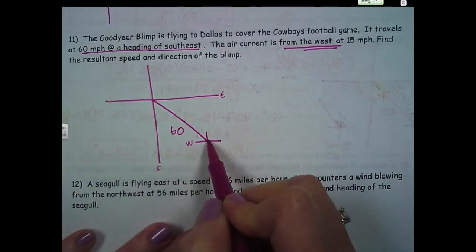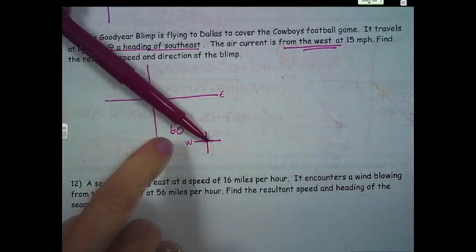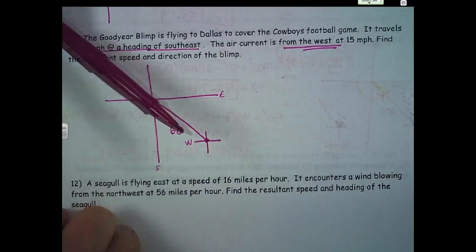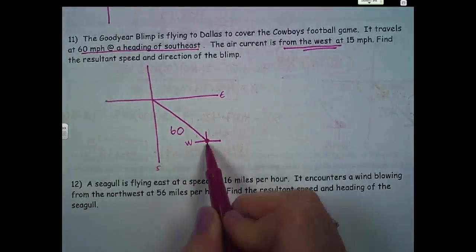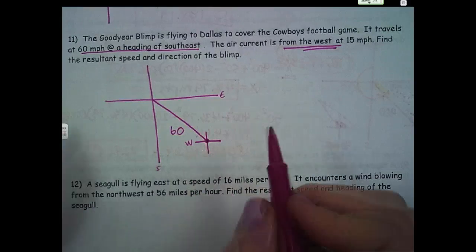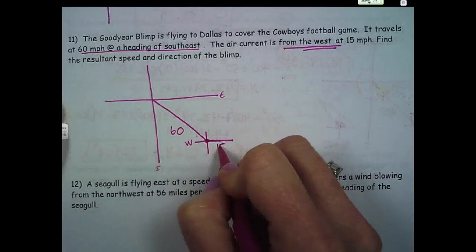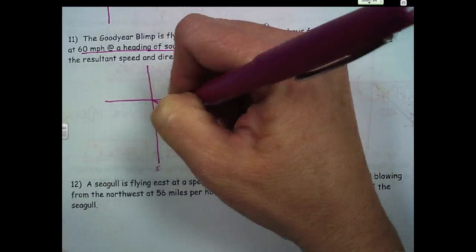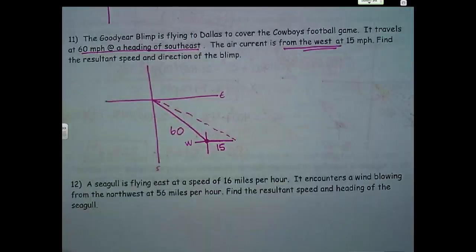But if you were right here, here's your boat, think about it. And I've got wind blowing from the west, it's gonna push this out, right? So to push it out, you take from the end point, right here, and blow from the west. If I blow from the west, I'm actually blowing which direction? East. So you're here, and this is 15. So now the new path of the blimp, it's a blimp actually, is this measurement right here.